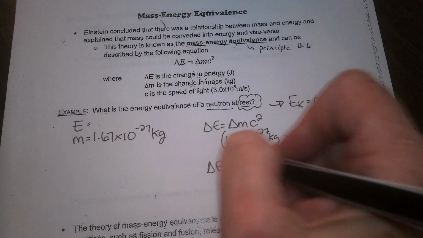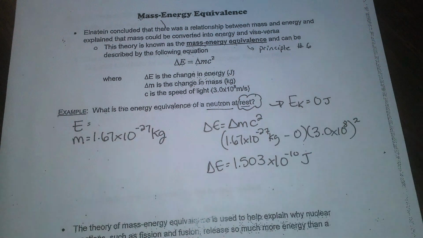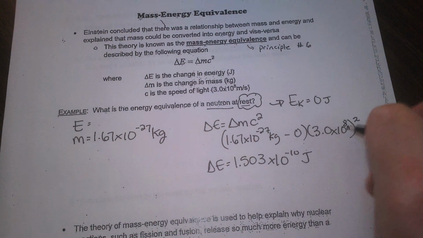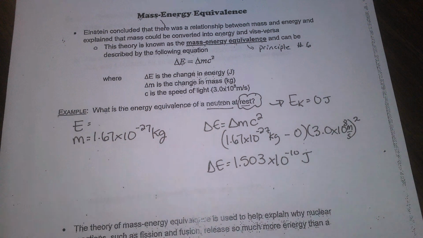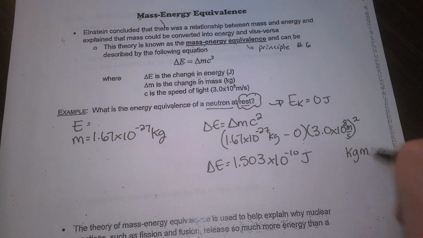So we get 1.503 times 10 to the negative 10 joules. Okay? Energy is measured in joules. What's the other unit energy can be measured in? Electron volts. Okay? In this particular case, because we have meters per second and we have kilograms, we get kilograms, meters squared per second squared.